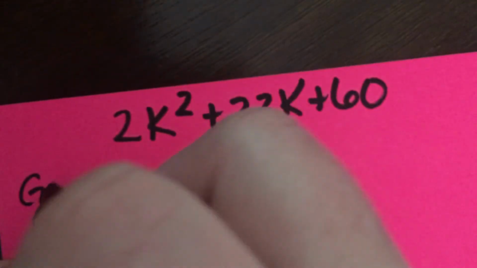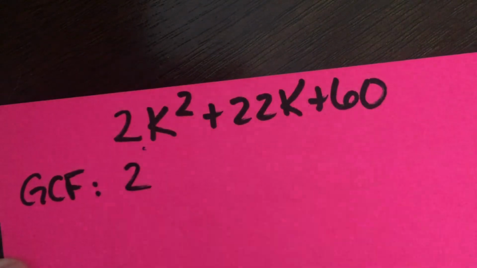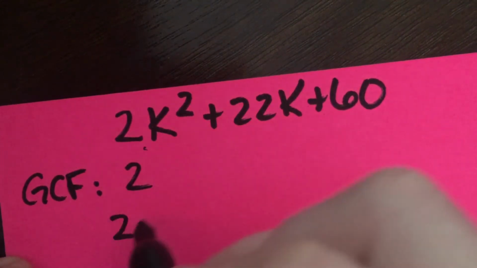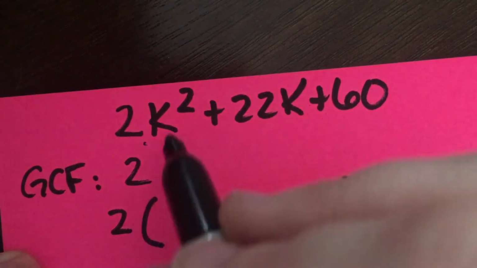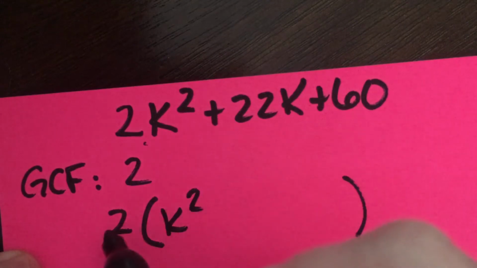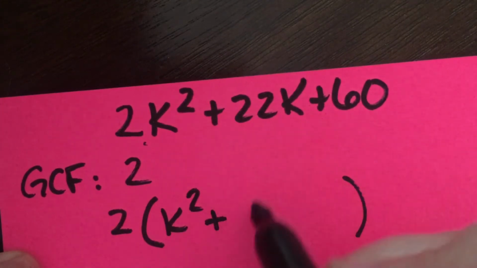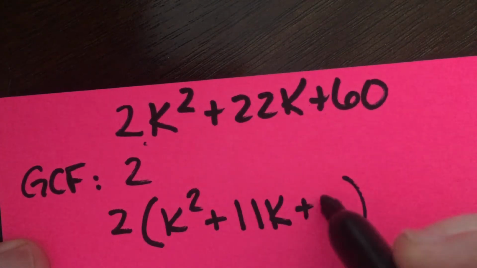Greatest common factor, you ask yourself. Well, yep, I see a 2, a 22, and a 60, so I say the greatest common factor is 2. Again, it's not lost. It shows up here outside the trinomial grouping. K squared times 2 will get me 2k squared. 2 times what gets you 22k? That would be 11k. And 2 into 60 is 30.